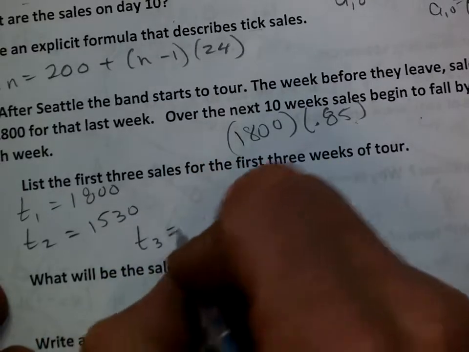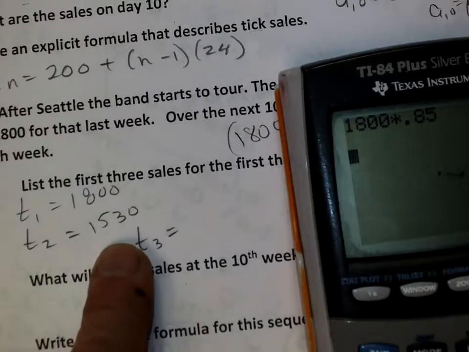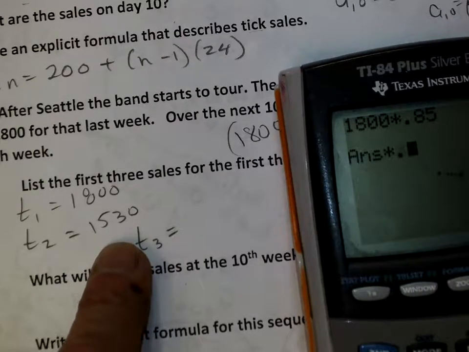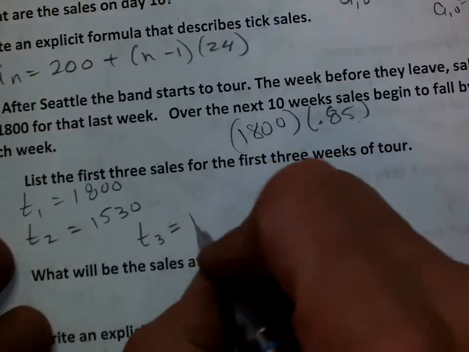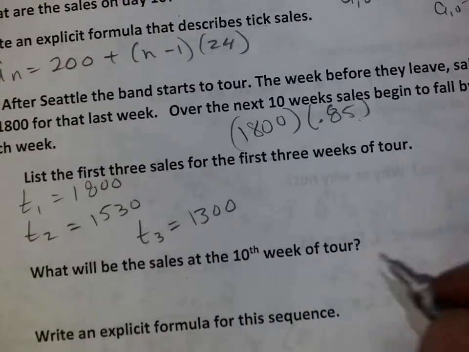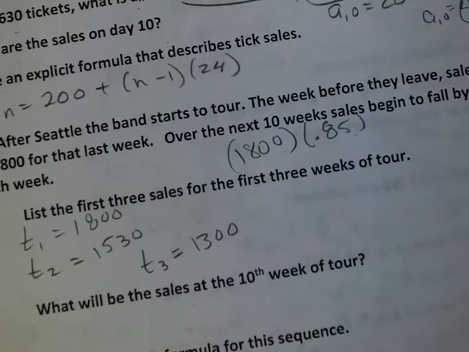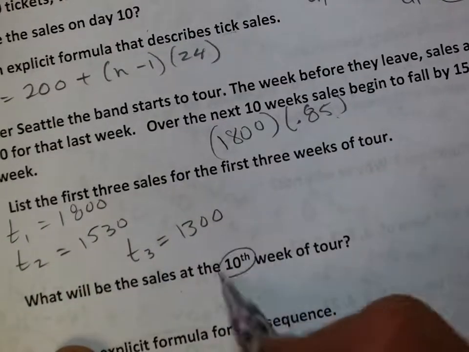T3, how are we going to find T3? Do it again. Let's multiply this number times 0.85, right? Does that make sense, 0.85? You can't get a half ticket, so we'll say 1,300, okay? Because you can't have a half ticket, right? That's it, first three sales, okay? What will be the sales after the 10th week, okay?